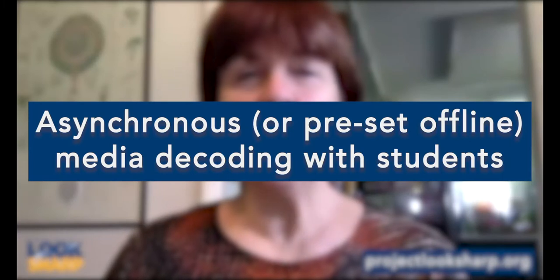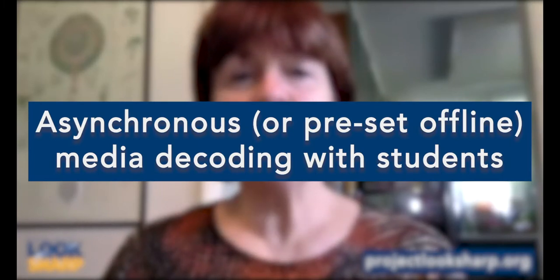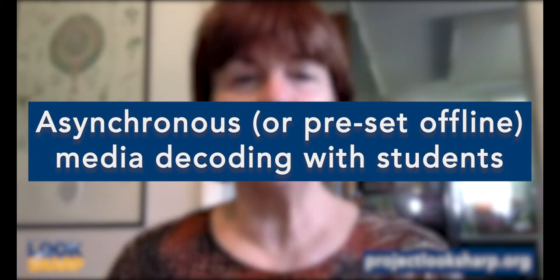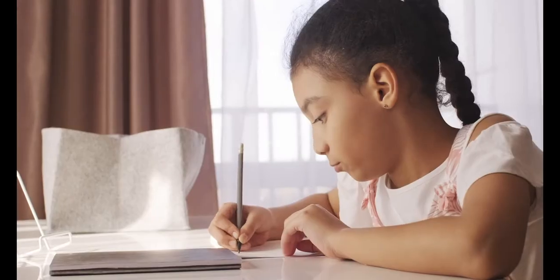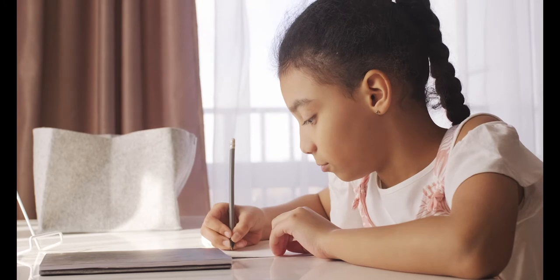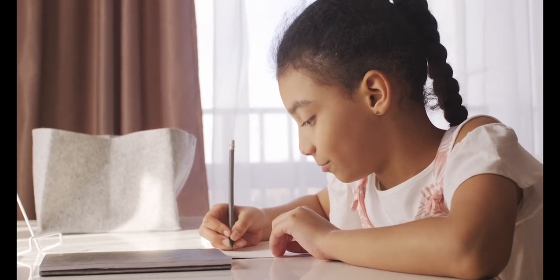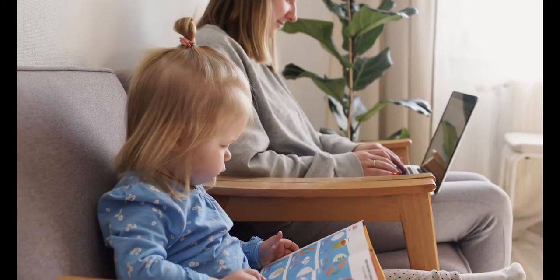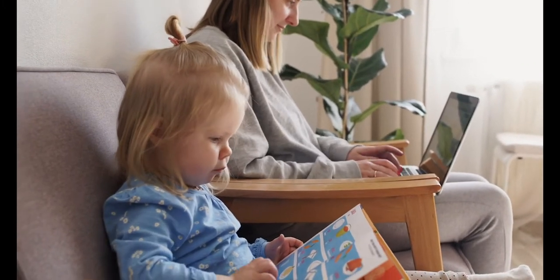Asynchronous or offline media decoding involves setting up an online platform for students to read, view, or hear a media example, and then respond to questions about it. This can be done during an online class session where each student is working individually, or it can be done outside of class as homework or as an assessment of prior learning.